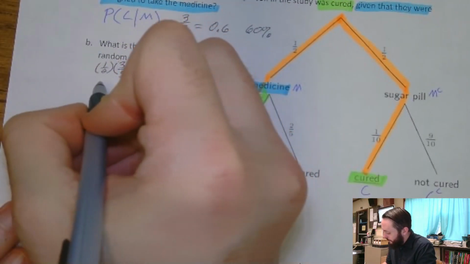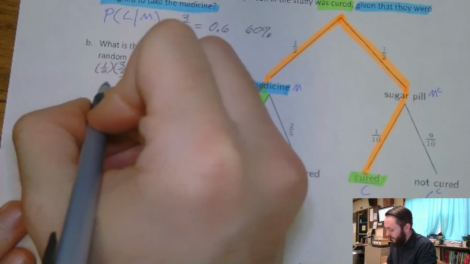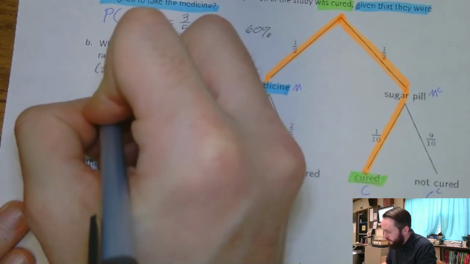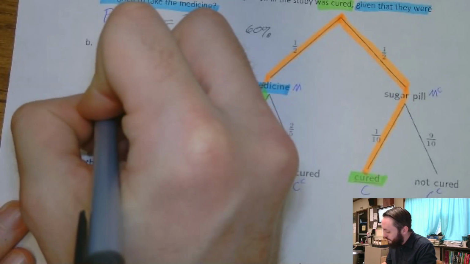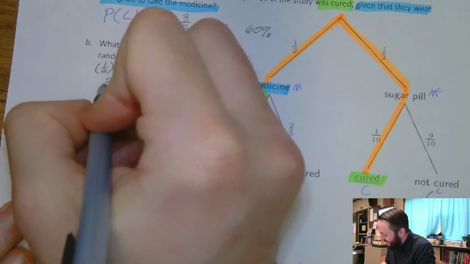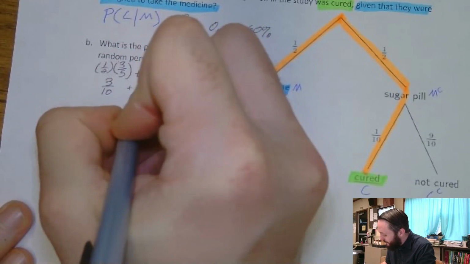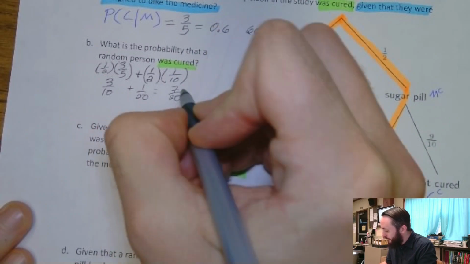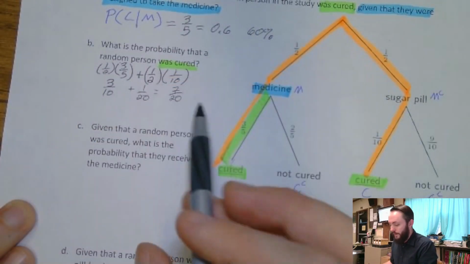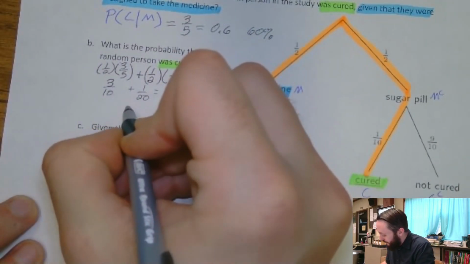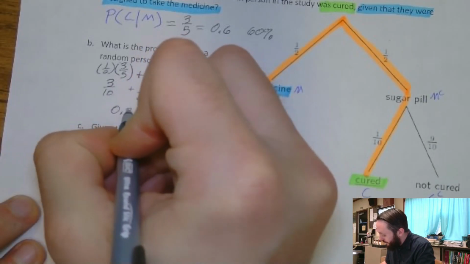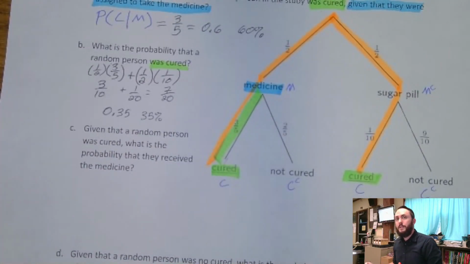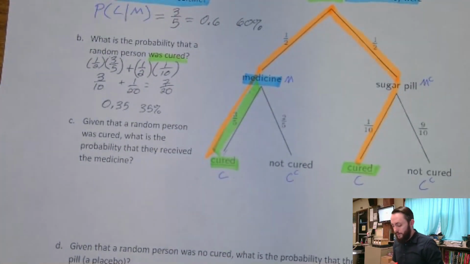So simplifying these out, we end up with 3/10 plus 1/20. That's going to equal 7/20. Find a common denominator, all that fun stuff. So that gives us 0.35 or 35%. So there's a 35% chance that we would be cured.